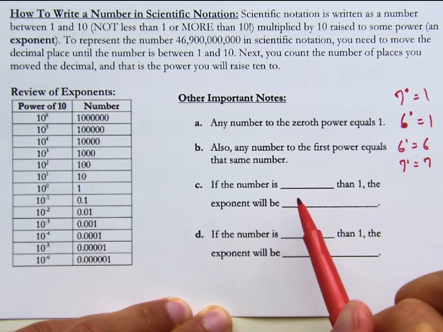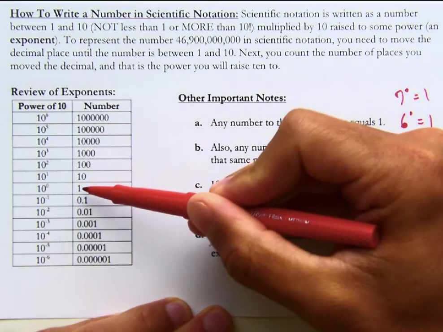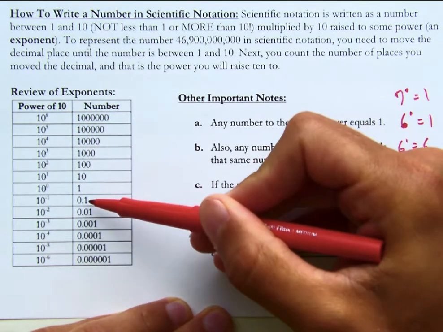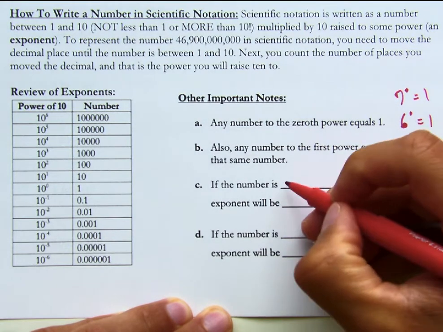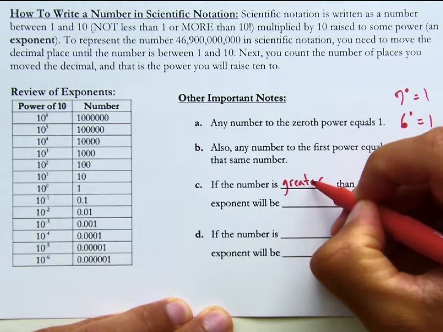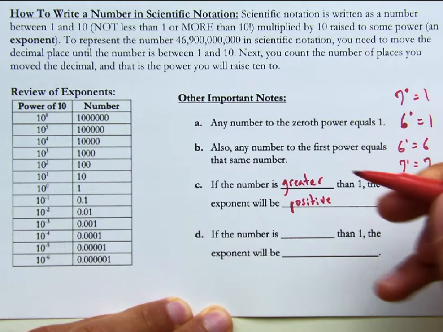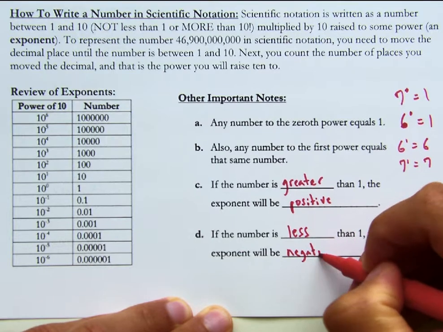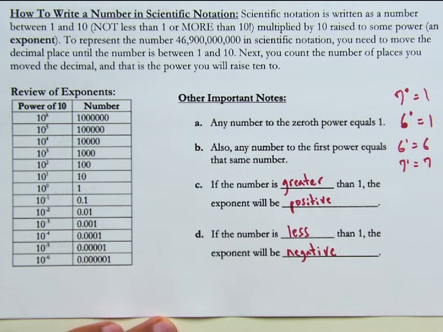Then we have a similar situation with negative exponents. So if you're looking at this, the numbers up here, these are all numbers greater than 1, and all of their exponents are positive. These are numbers less than 1, and all of their exponents are negative. Okay, so if the number is greater than 1, the exponent will be positive. If the number is less than 1, the exponent will be negative. So I like thinking about that before I actually solve the problem. I ask myself, is the number more than 1 or less than 1? And that tells me if the exponent is going to be positive or negative.